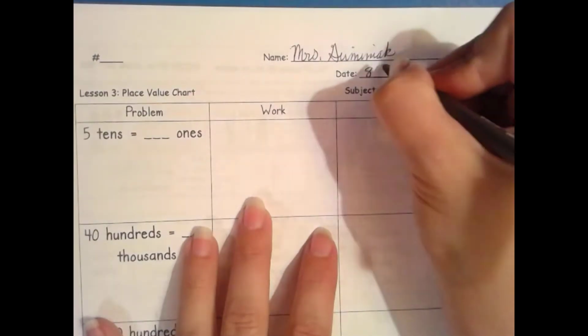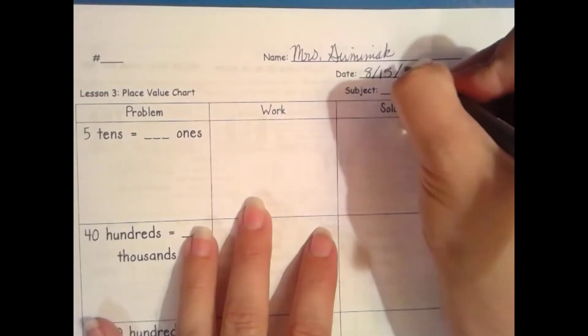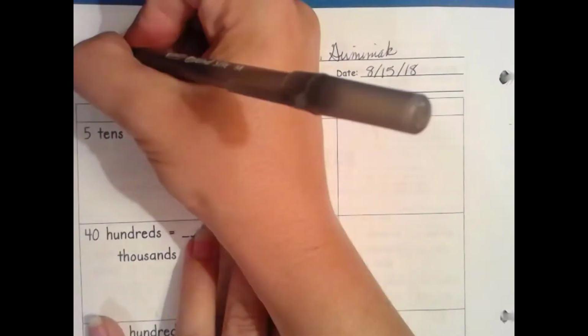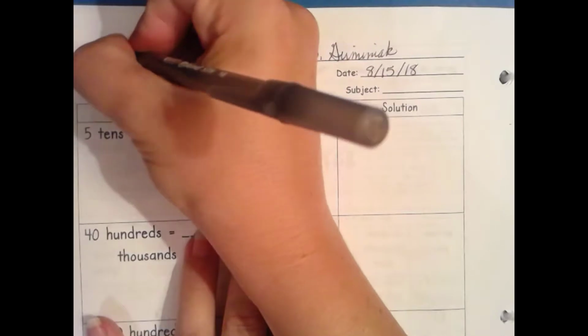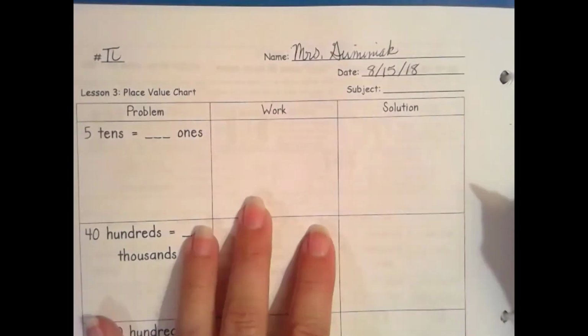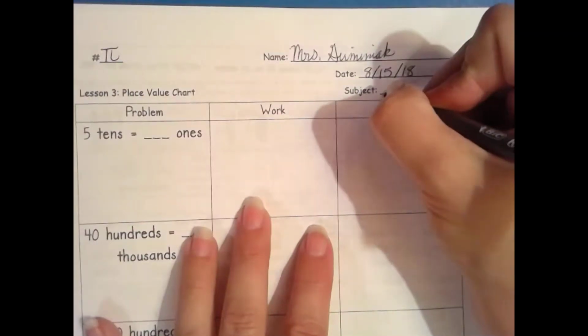Today is 8/15/18. My number is pi, and our subject is math.